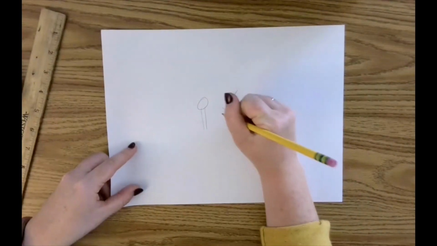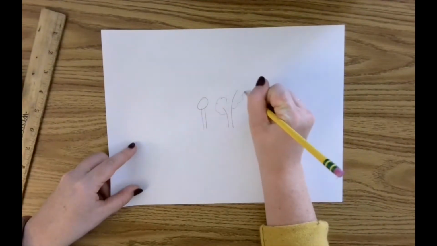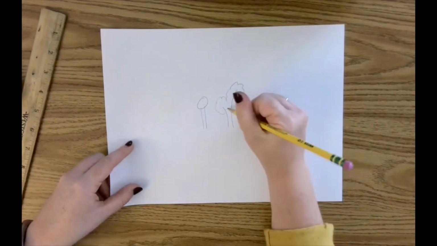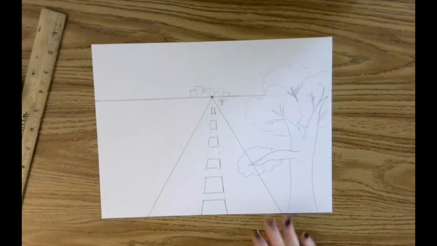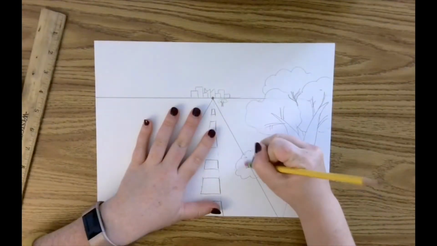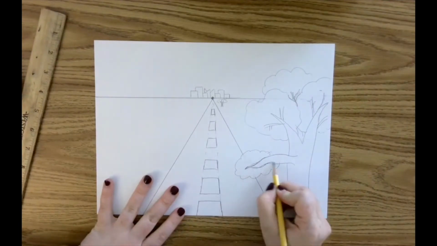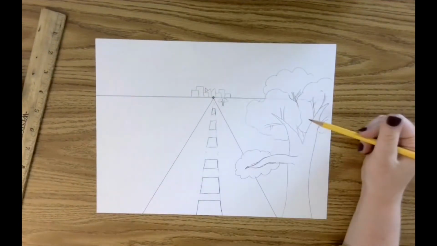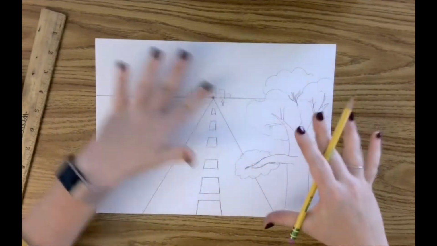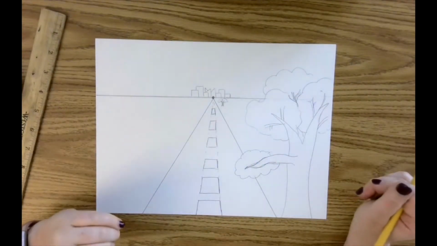Whereas this is more true to how a tree might actually look. The tree is also overlapping my road, so I'm going to erase this part of my road. And you can see that this tree is really big and this tree is really small, and that helps with my illusion of depth.